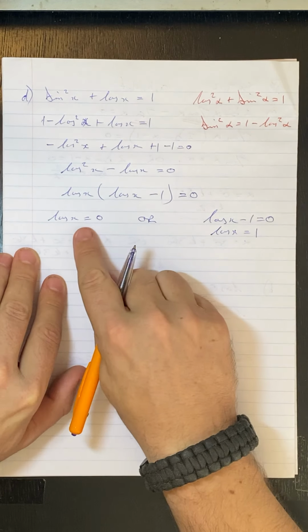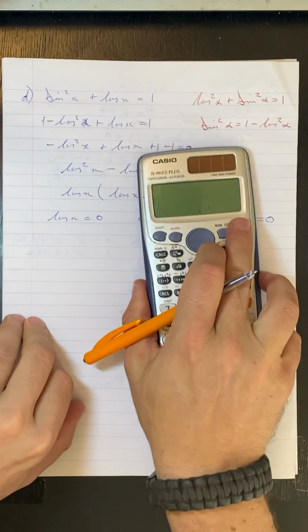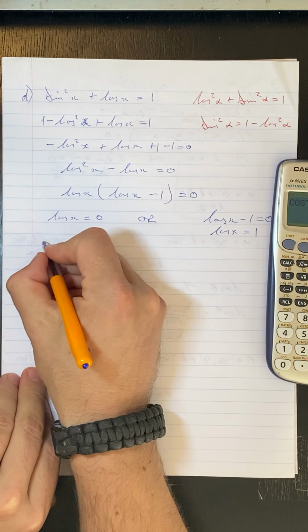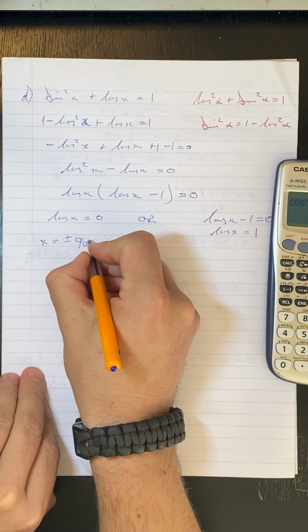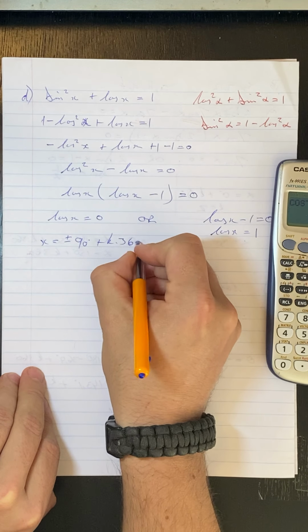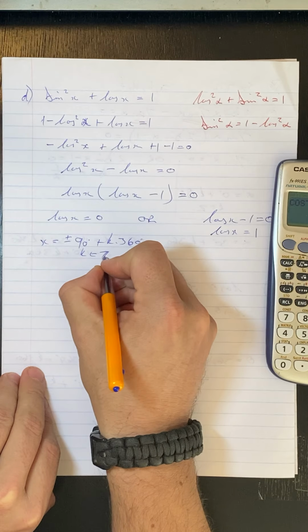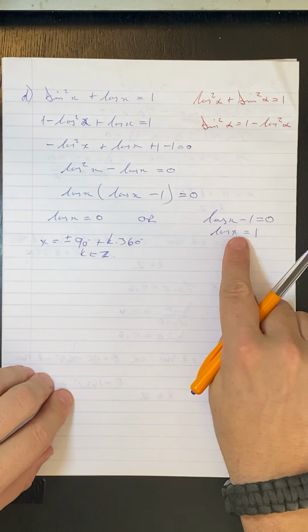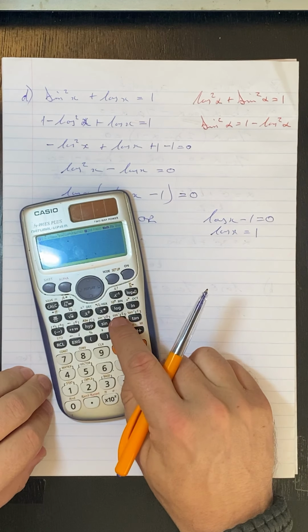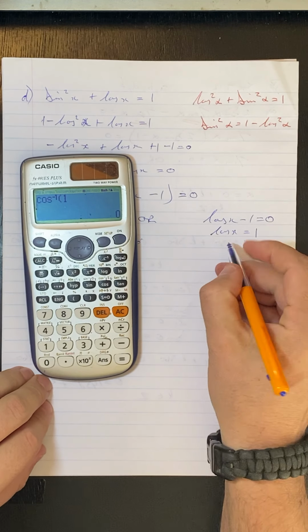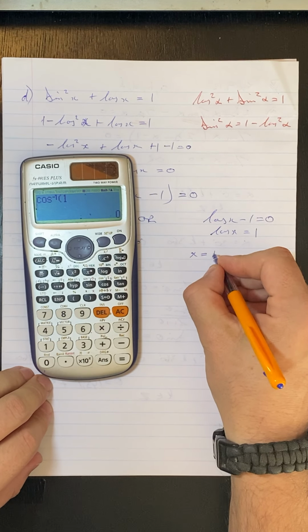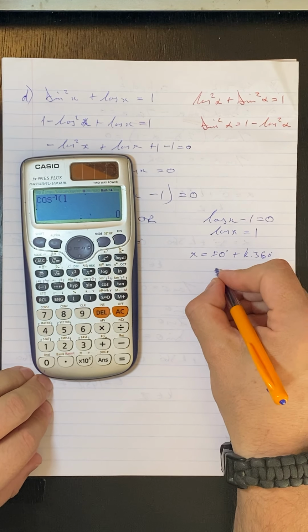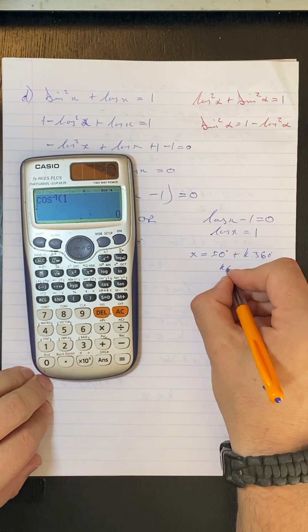All right, find the general solution for this one. Shift cos 0 and we get 90. So this here would be x is equal to plus or minus 90 degrees plus k 360, where k is an element of the integers. Let's solve for this one. Shift cos 1 and we get 0. So x is equal to plus or minus 0 plus k 360, where k is an element of the integers.